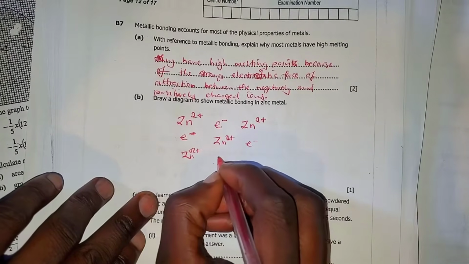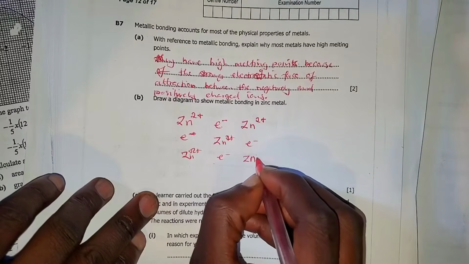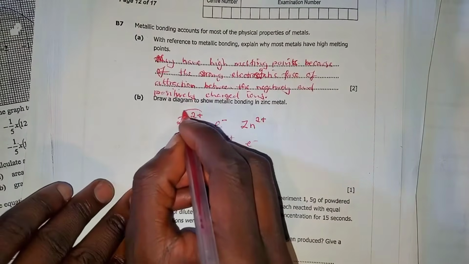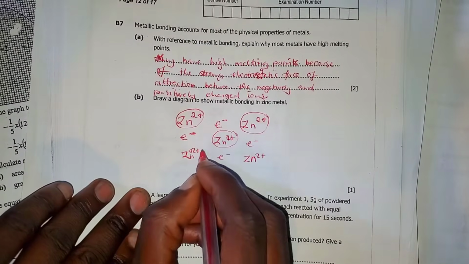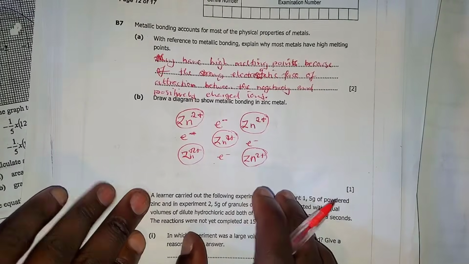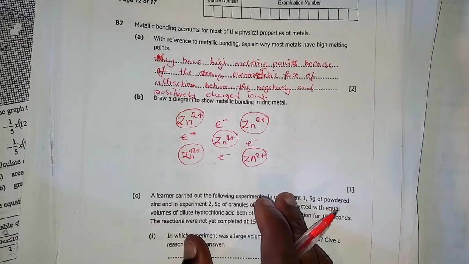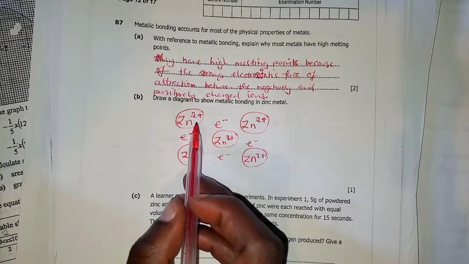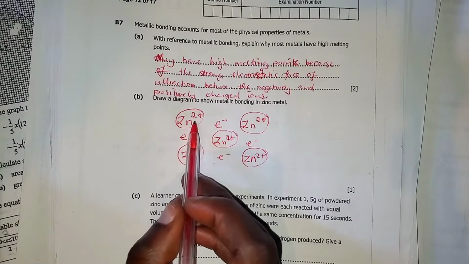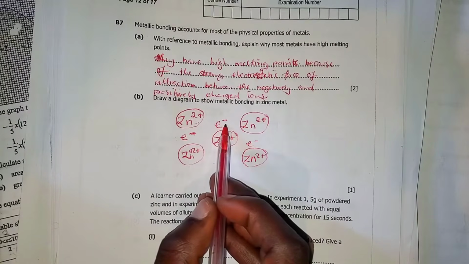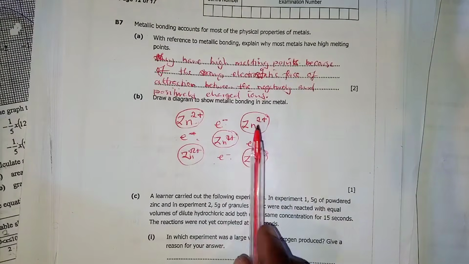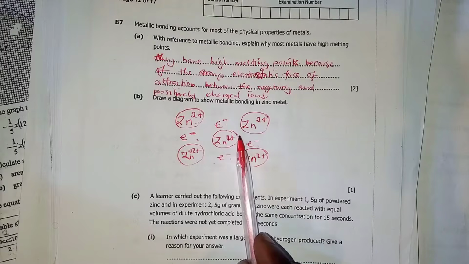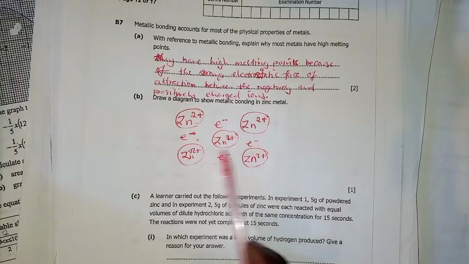Zinc 2 plus, electron, zinc 2 plus. You can just put the zinc ion in a circle like this. So we've just shown that this is a zinc ion, and these are delocalized electrons. Therefore, this bond is not easily broken. It requires a lot of heat for this bond to break. Let's proceed.